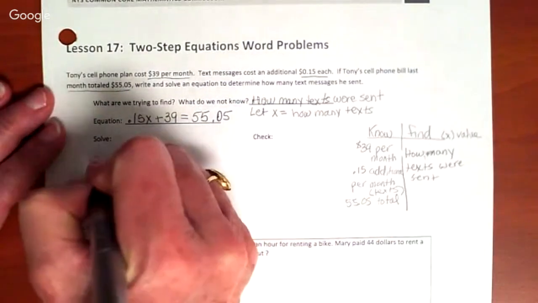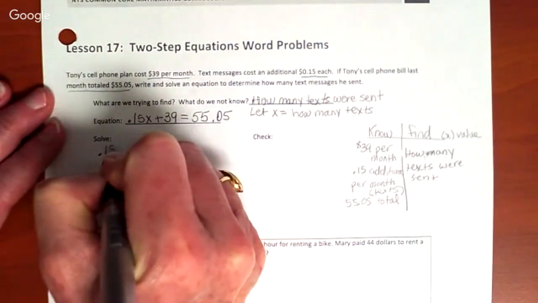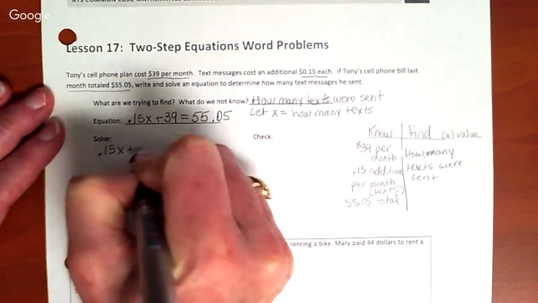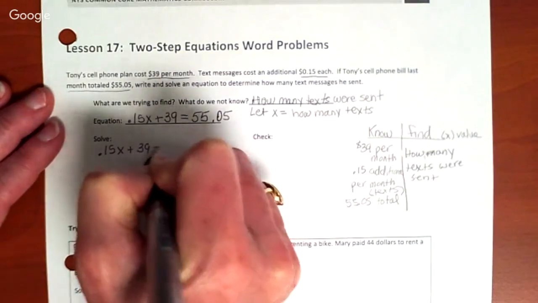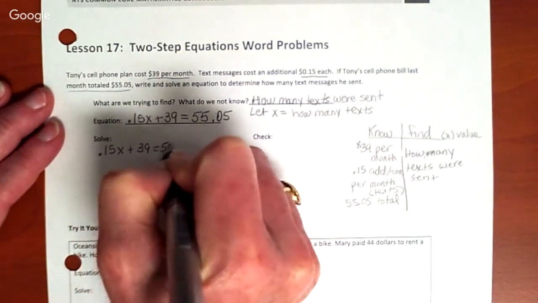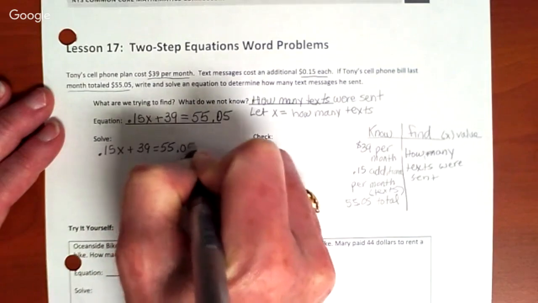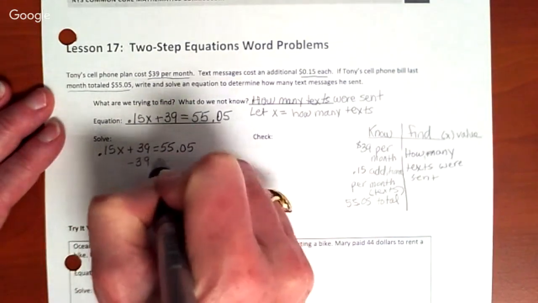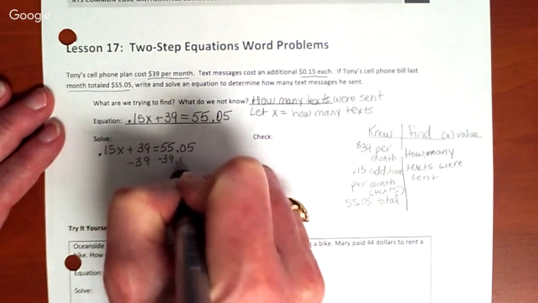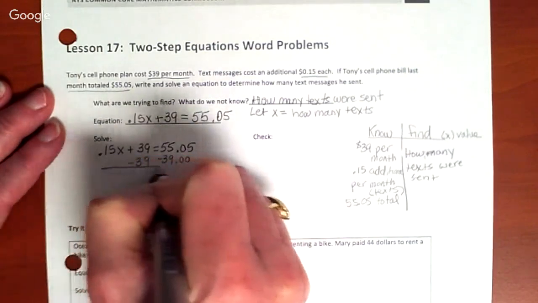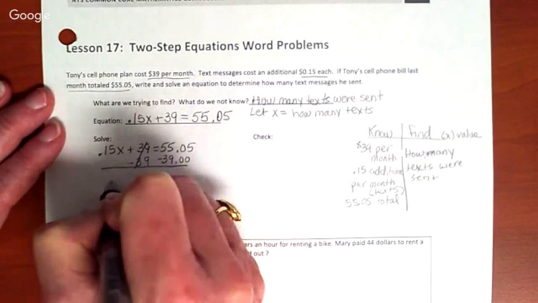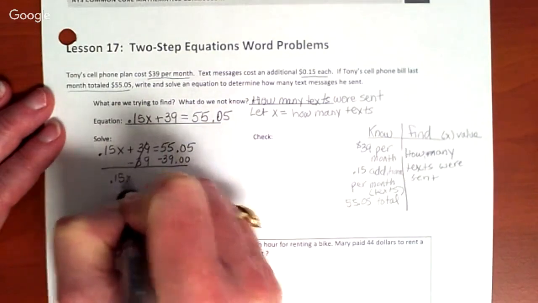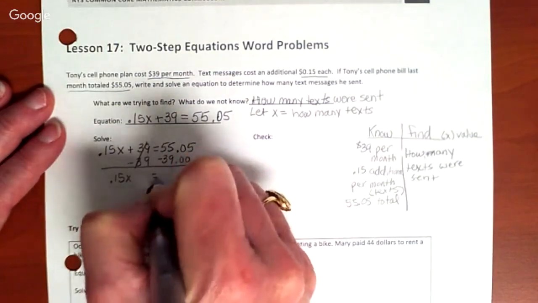Now we just need to solve it. So we have 0.15x plus 39 equals 55.05. So subtracting 39 from each side, we have 0.15x equaling 16.05.